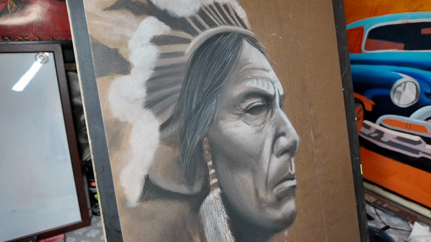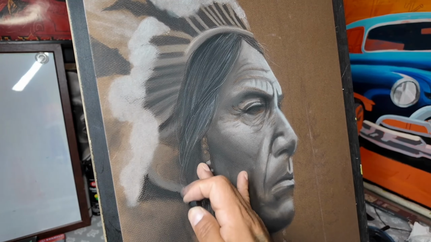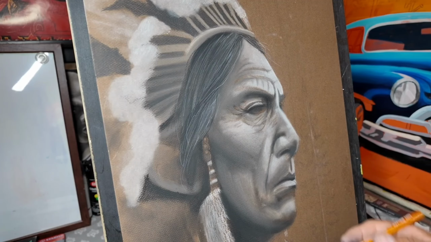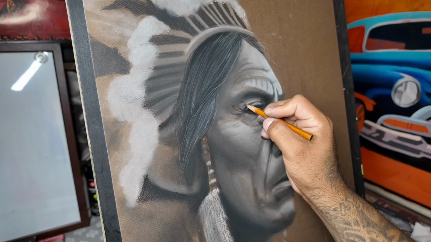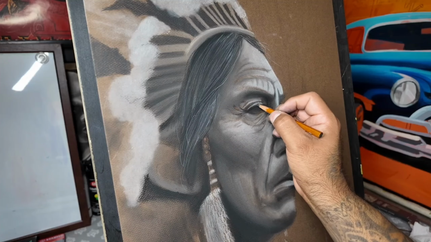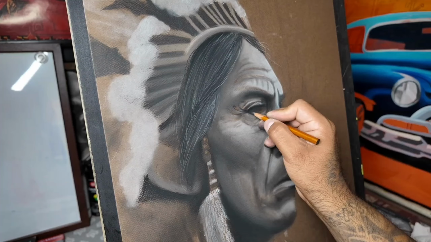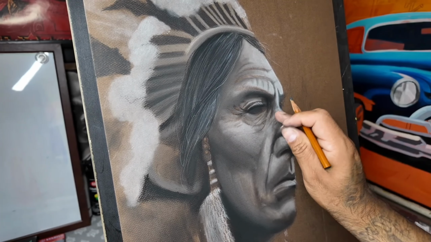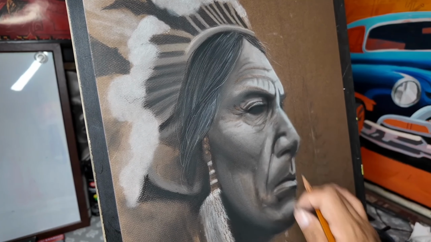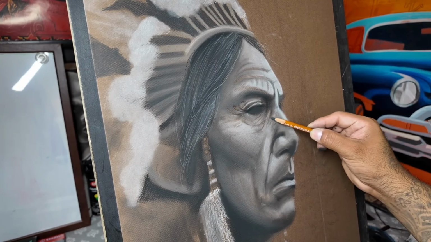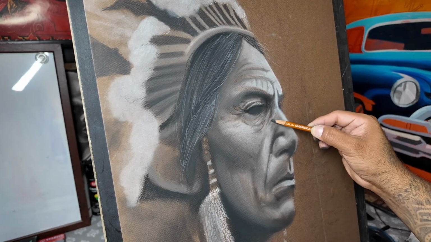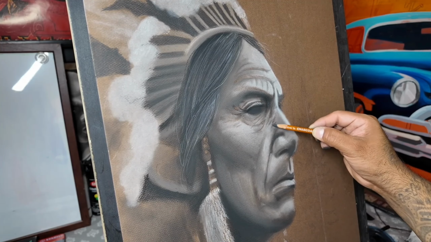But with that being said, as you could tell from the part that I had just cut from, I've already been able to create so much depth in the portrait, and I think it's pretty cool the depth and realism that I've been able to create just with the grayscale pastels. I believe this is helping me unlock a whole other way of approaching realism.